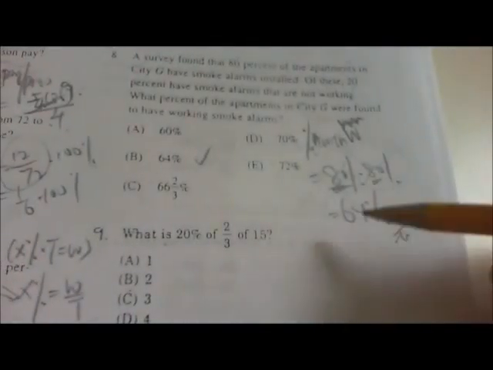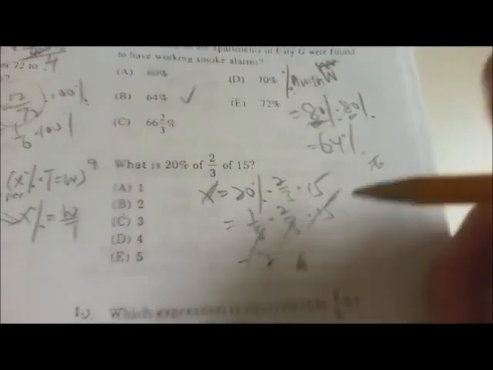Number 9. What is 20% of 2/3 of 15? I can change 20% to 1/5 of 2/3 of 15. 5, 3, and 15 cancel. You should have 2 in the answer. B.